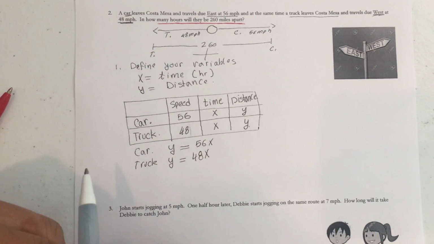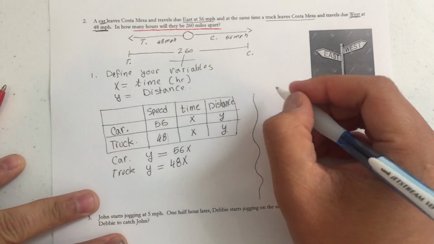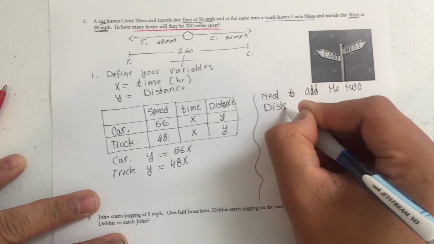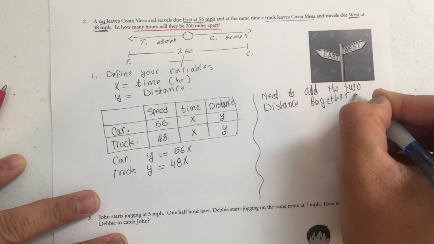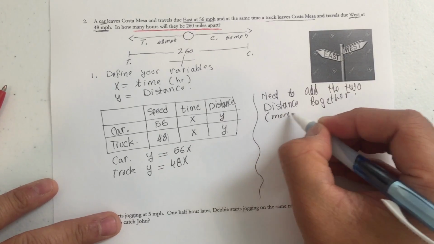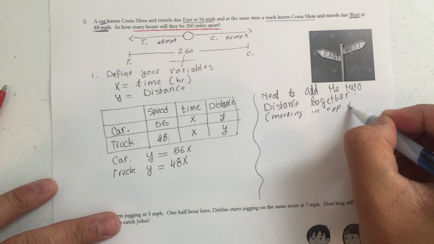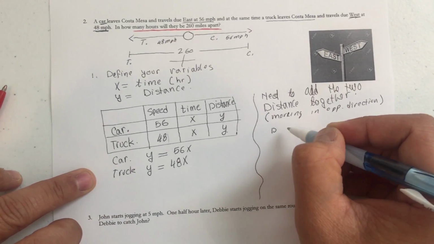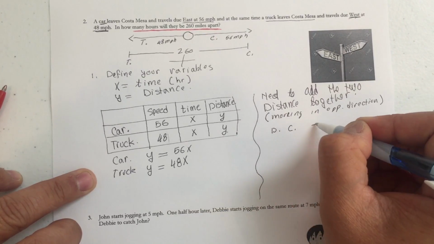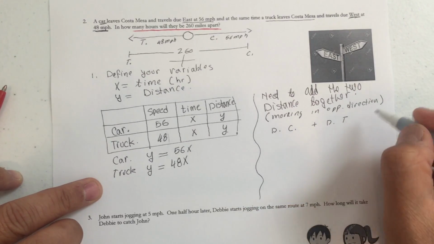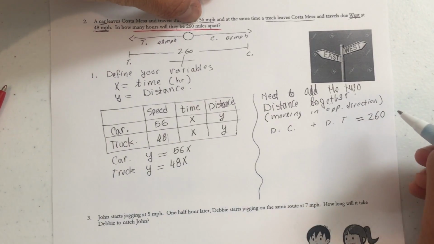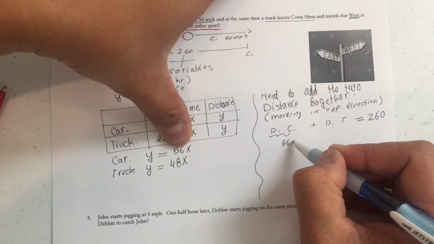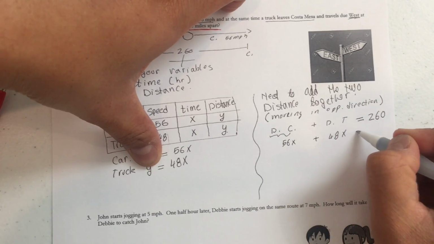So this is the scenario that we're going to work with. We need to add the two distances together, because they're moving apart, in opposite directions. That's the clue. So the distance for the car plus the distance for the truck, we need to add them together. And because they're 260 miles apart, we want them to equal 260 miles. The distance of the car is represented by 56x. The truck's distance is 48x. And that should equal 260.